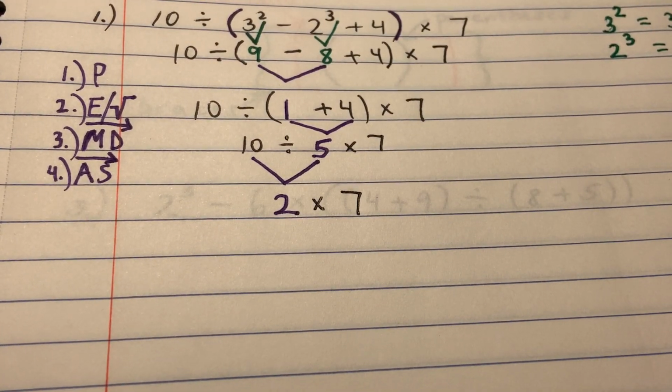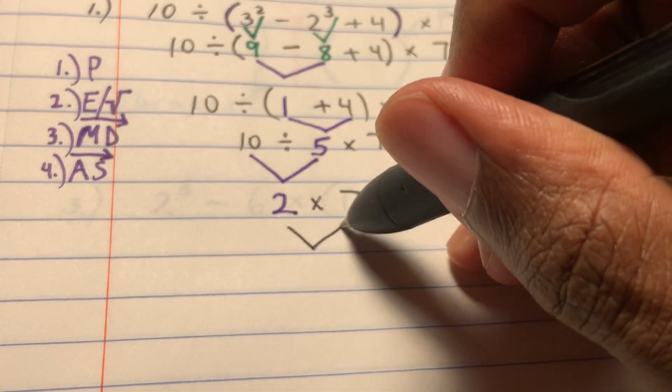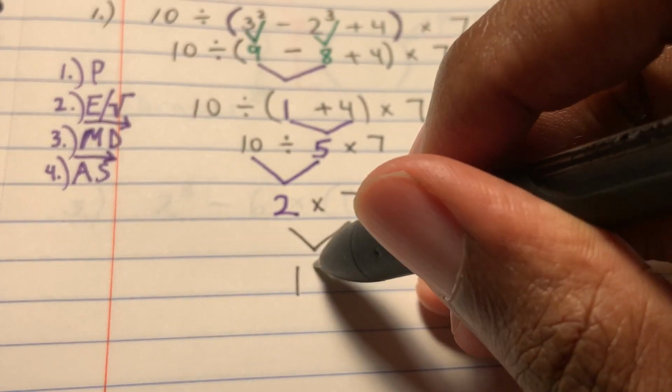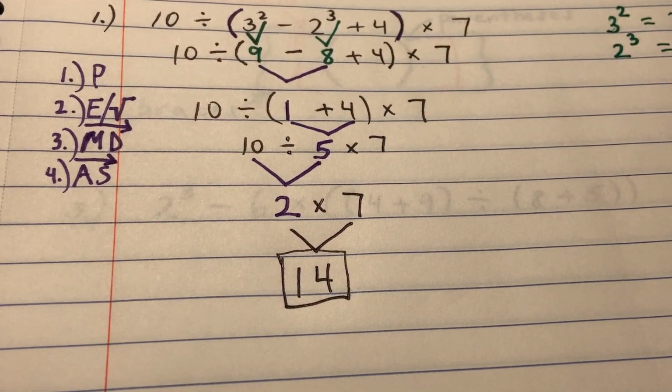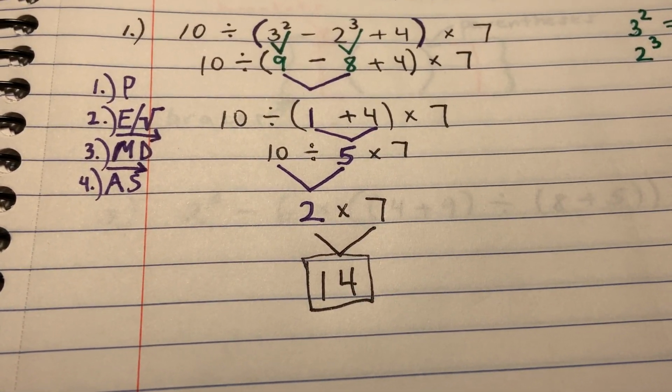And now finish the problem off. 2 times 7 is somebody? Okay, someone just said 14. Very, very good. Ladies and gentlemen, there it is.